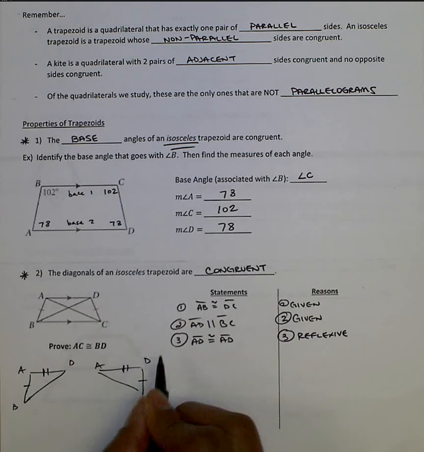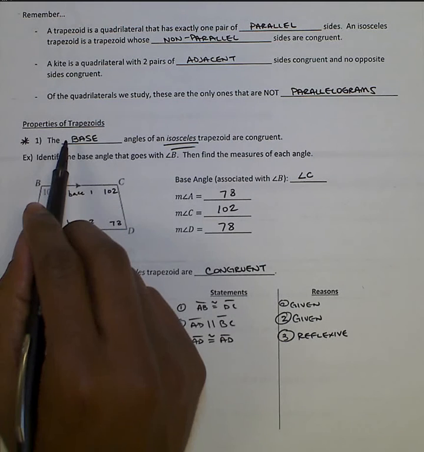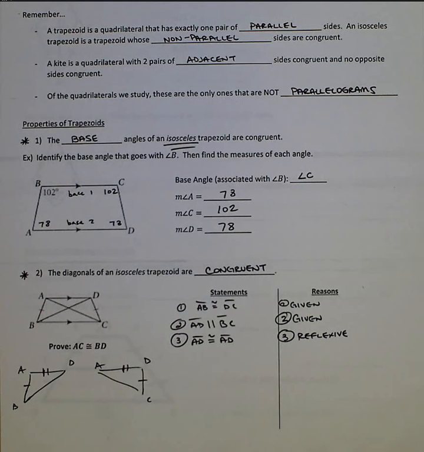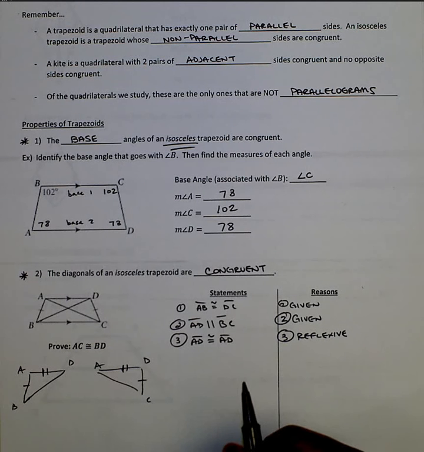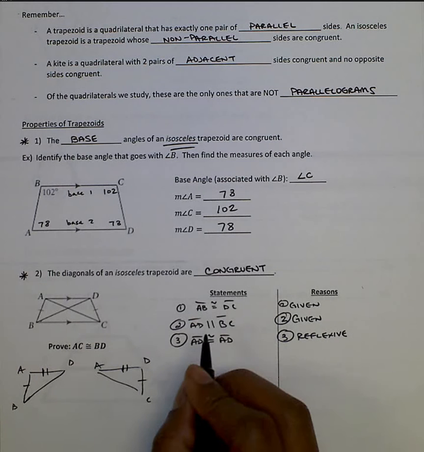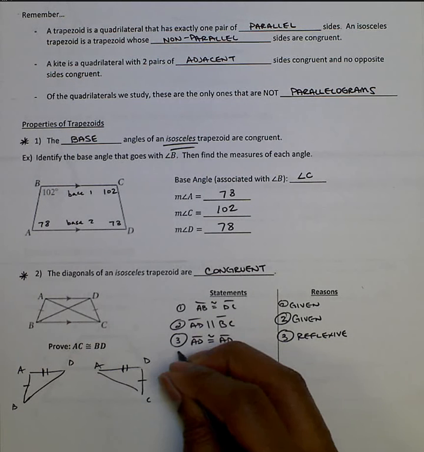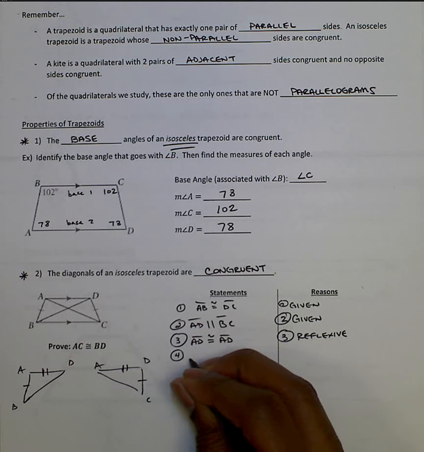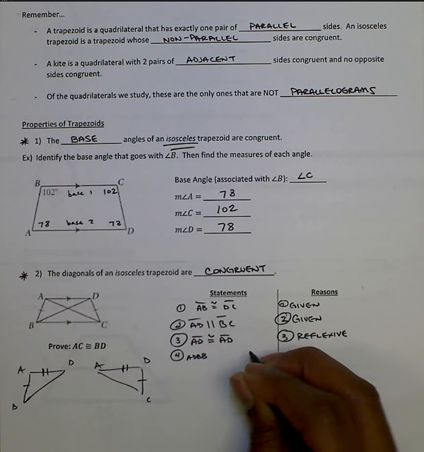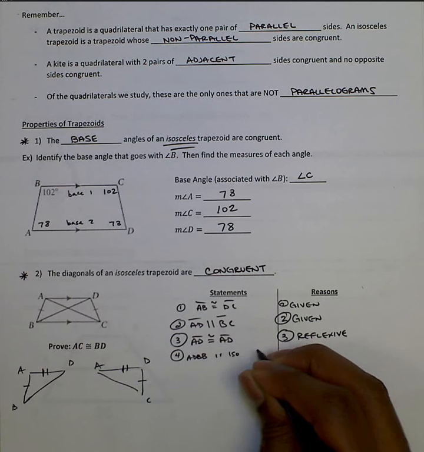The next thing that we can use actually comes from our first property. We know that the base angles of isosceles trapezoids are congruent. So first I'm going to make sure that I know that, hey, this is an isosceles trapezoid. D, C, B is an isosceles trapezoid.